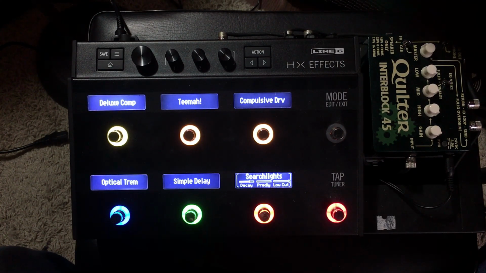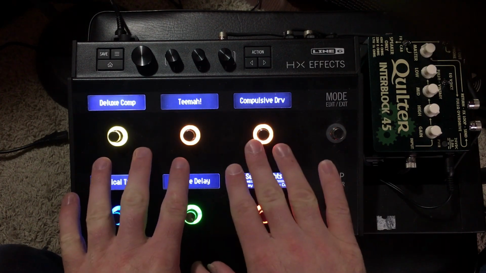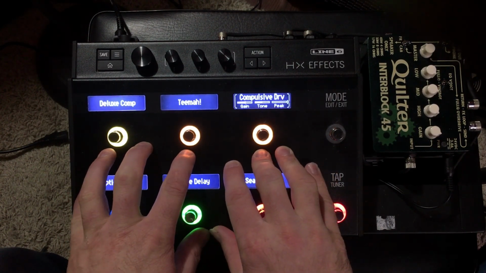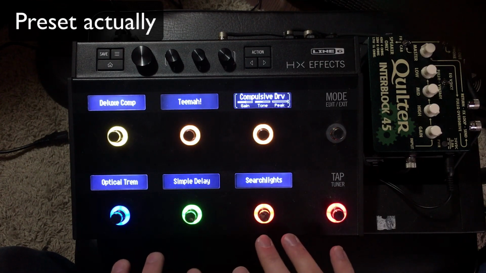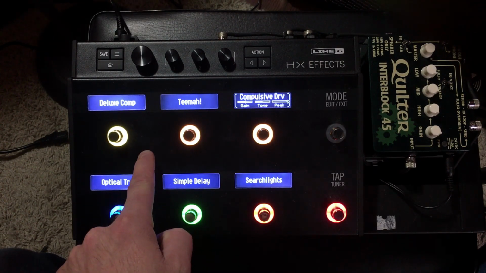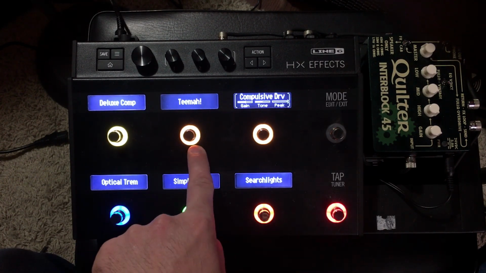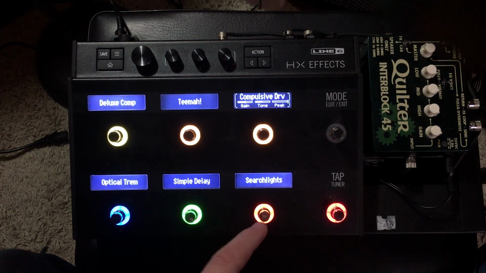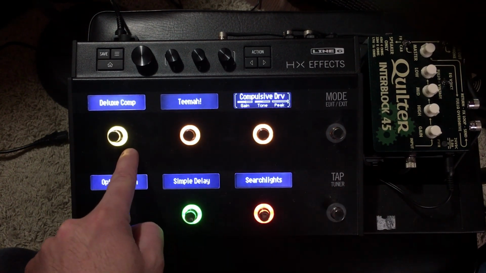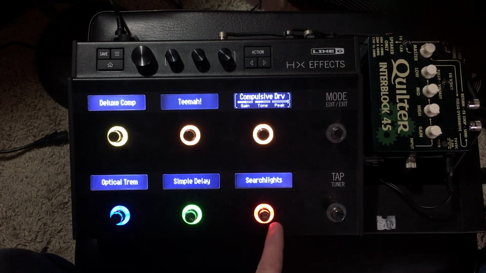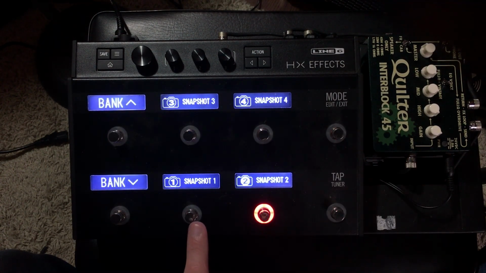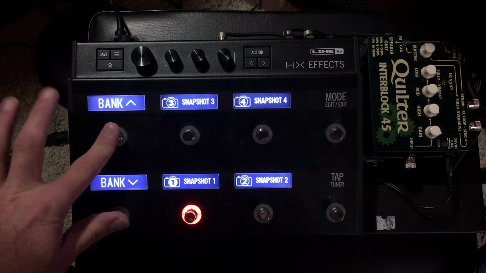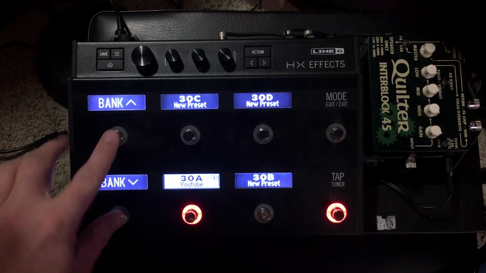So it's just a very easy way to save different parameter settings within one set list. But one thing to keep in mind is this is not for switching in and out different effects. It's simply keeping the effects in there that you want and then changing the parameters of the effects via snapshot. Okay, so within this preset, this could be a song.